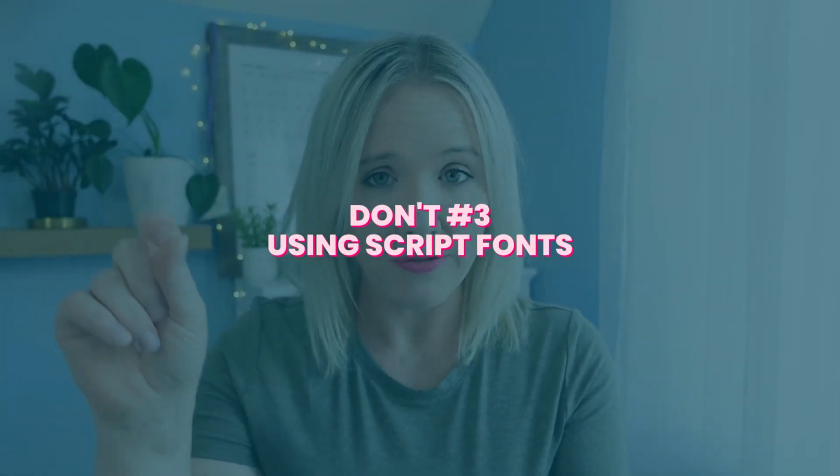Don't use script fonts. Like those cursive fonts, I use them, but they're usually for just one word, just like an accent word. When you have all the text on your thumbnail in that cursive font, it is incredibly hard to read, and you really need that text to be super clear and stand out so that it draws people's eyes to your thumbnail and then to your title.